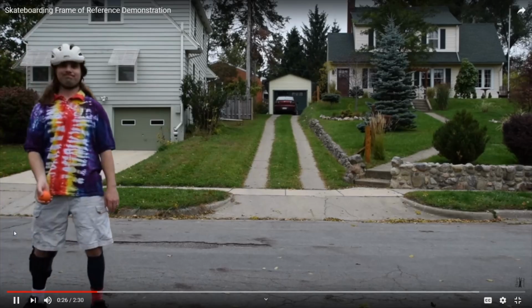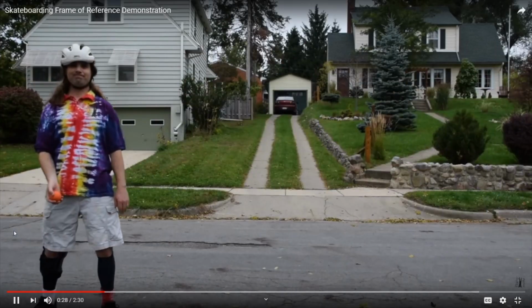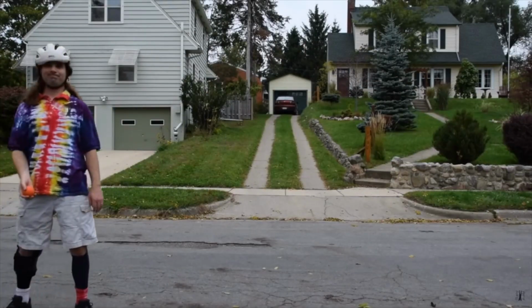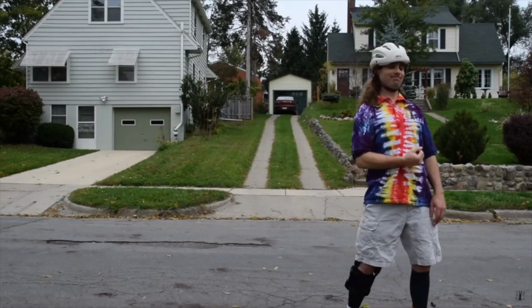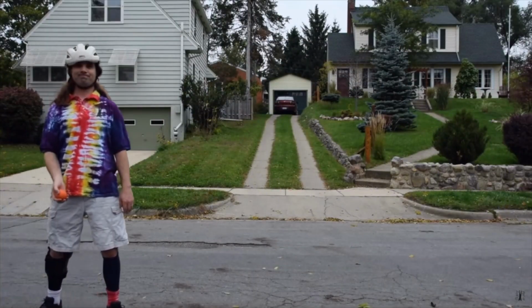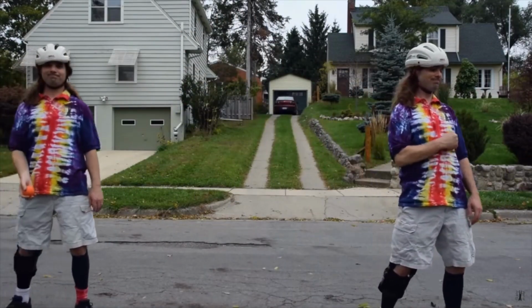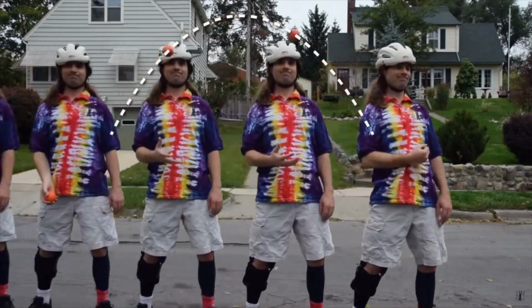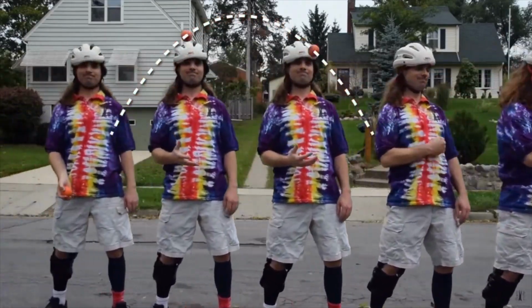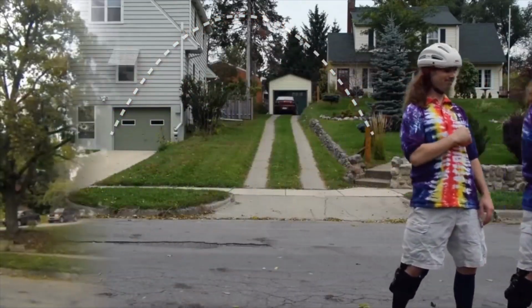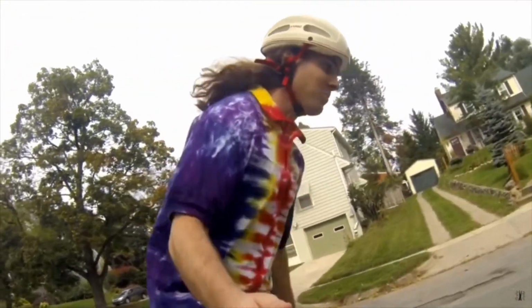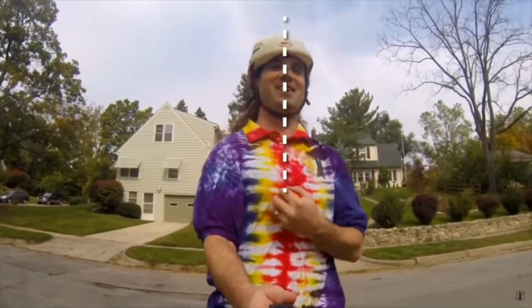A guy riding a skateboard tosses a ball up in the air. From the perspective or frame of reference of a stationary bystander, the ball appears to follow a parabolic curve. However, from the perspective or frame of reference of the guy moving on the skateboard, the ball appears to move straight up and down.